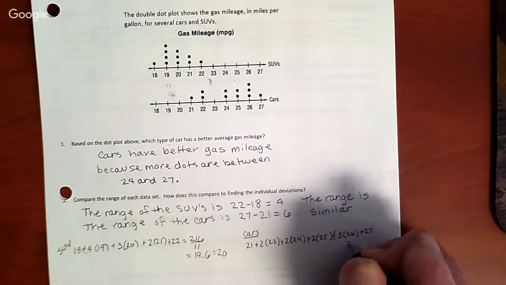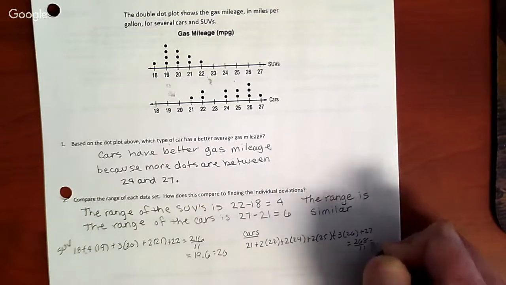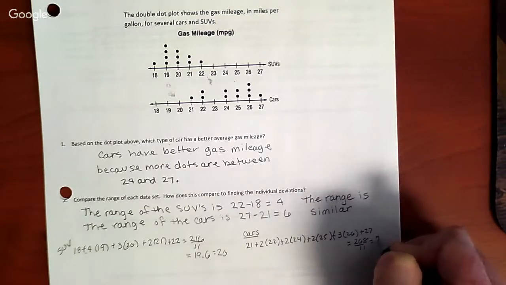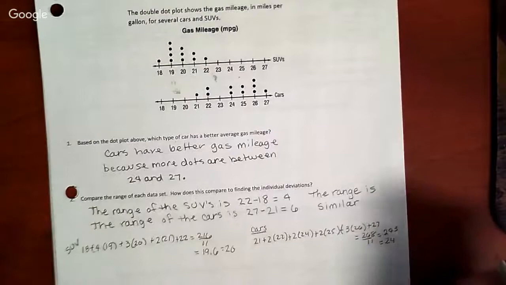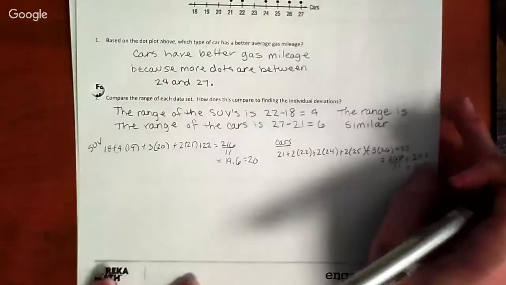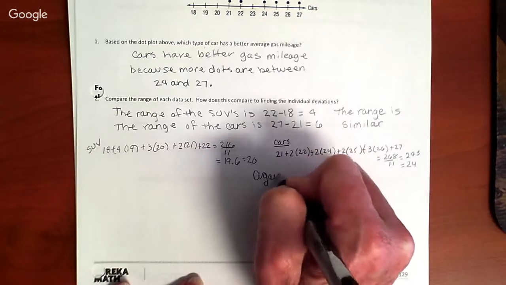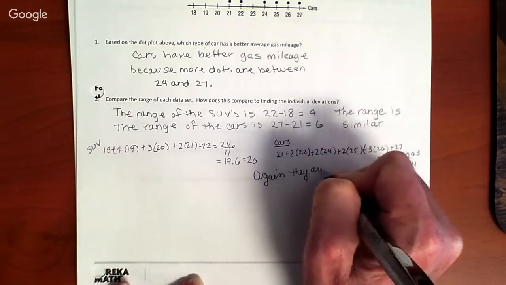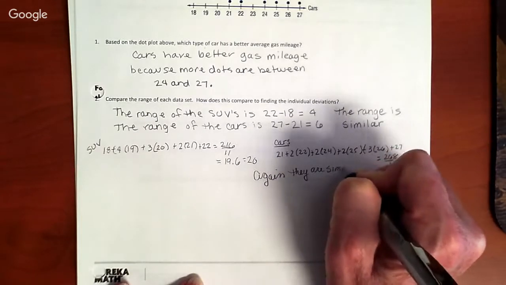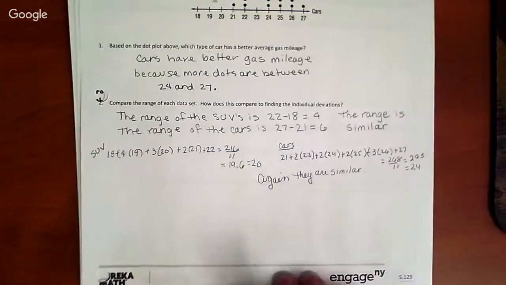Well, that's going to give us 268 over 11, which is 24.3 or 24. So again, they're slightly off. They are similar in their deviation.